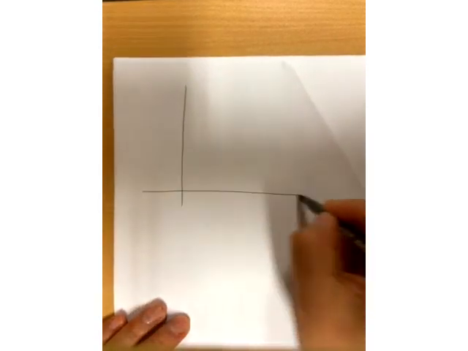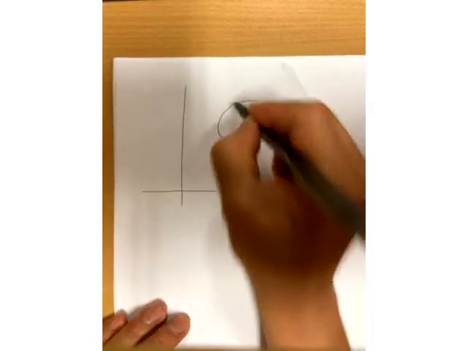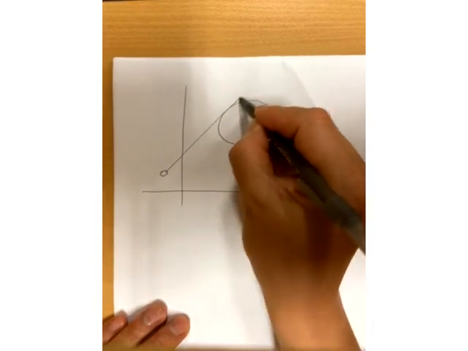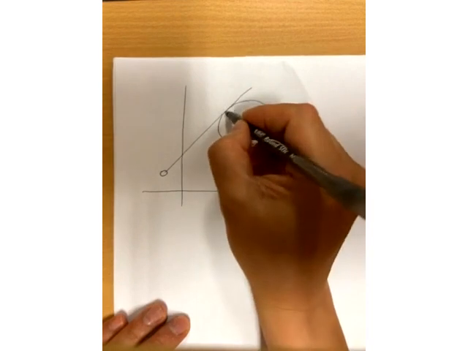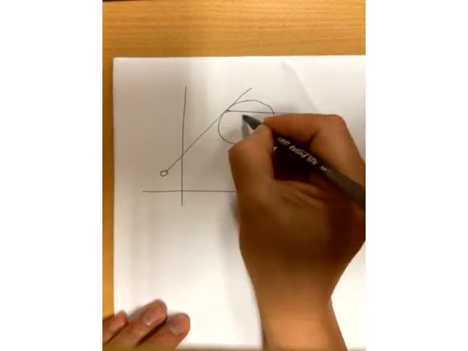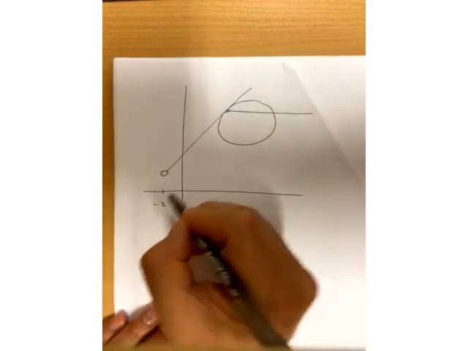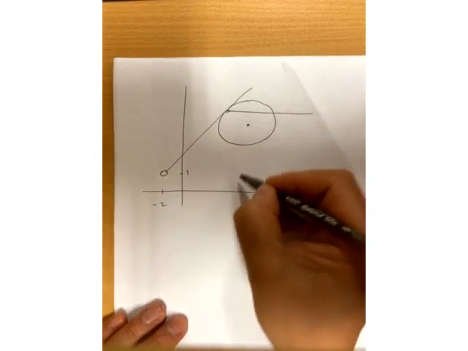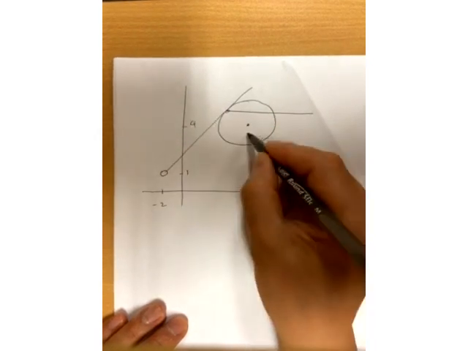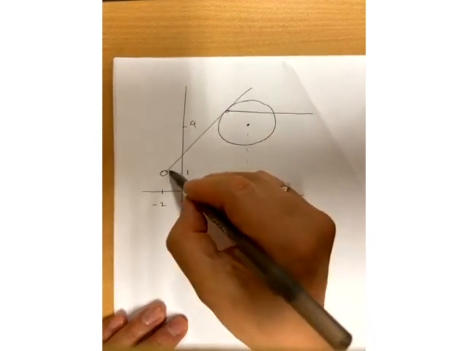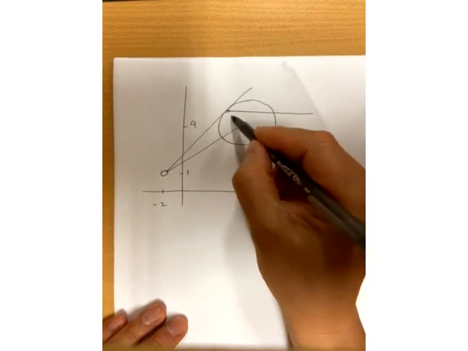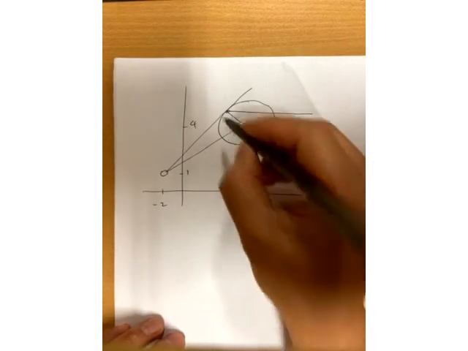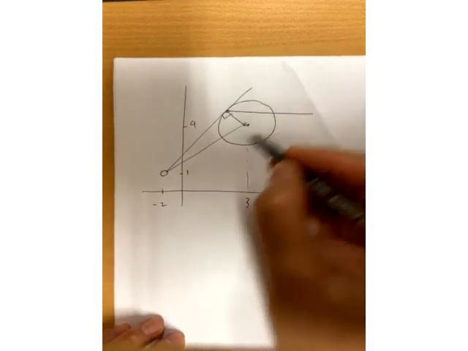So let's say you have a circle here, and you have a point here, and then you want to find this angle here. Let's call this point (-2, 1). Let's call the center of the circle (3, 4). So that's 4, and that's 3. The theory about circles is that from the center to the tangent through the point of contact, the angle is 90 degrees.